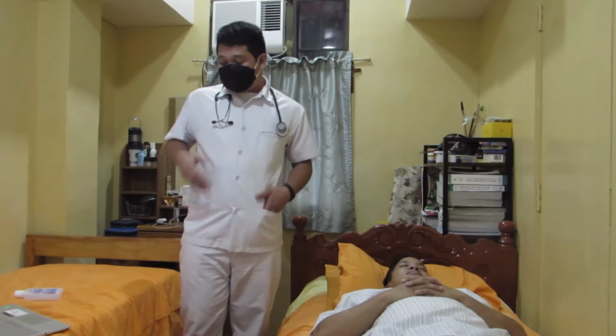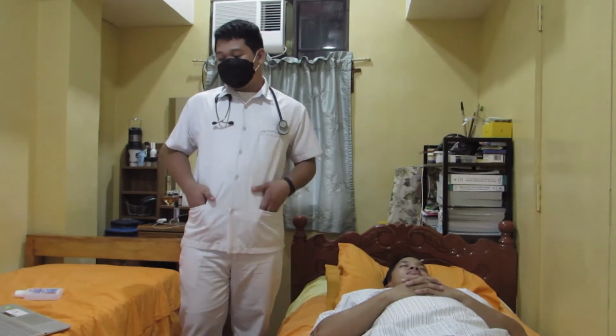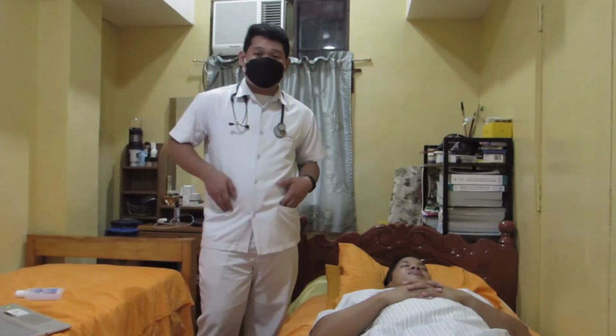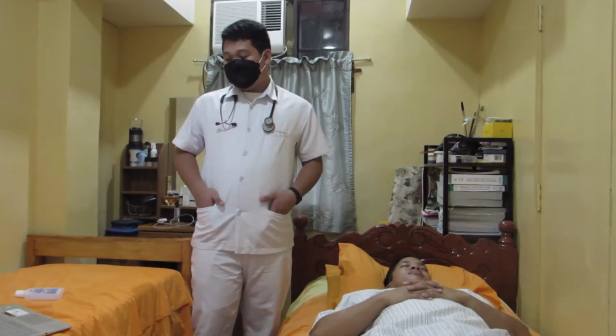Then, the checking ensures the client's safety through the concept of the correct procedure for the correct client. The next is to provide privacy, then explain the procedure to the client. Then, wash your hands, don gloves, a face shield, and a gown, following the standard precautions. It is for the safety of both the nurse and the client.